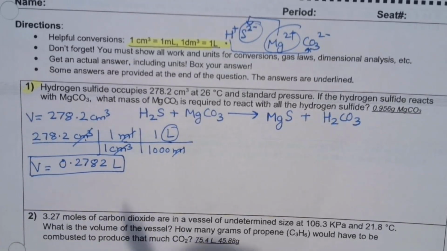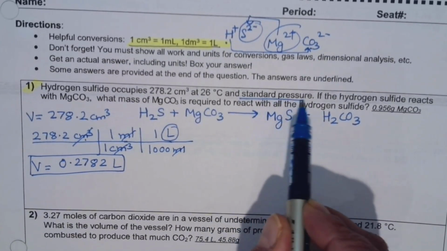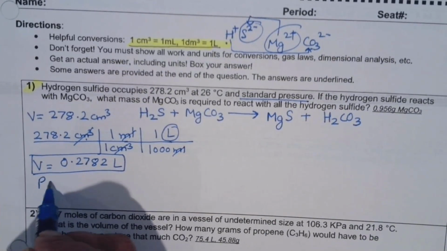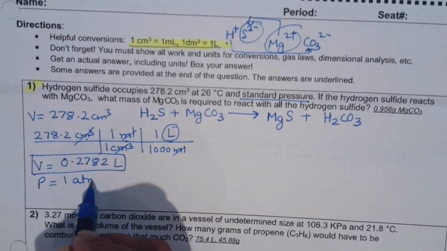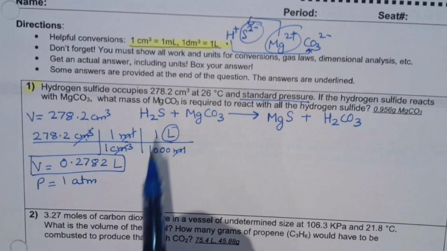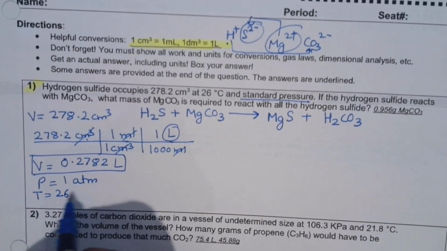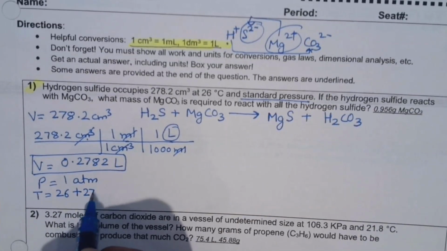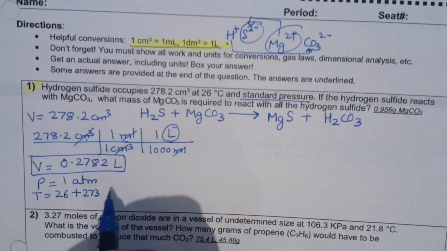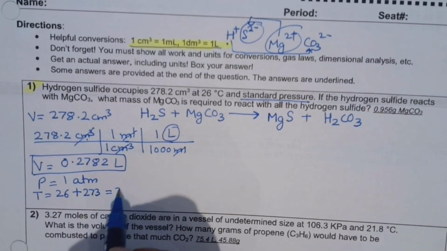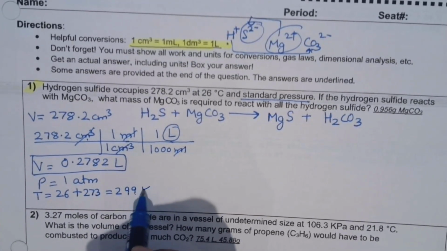The pressure is given to you. It says standard pressure, so P is 1 atm. And then we have the temperature. Temperature is 26 degrees Celsius plus 273. That comes out to be 299 kelvins.